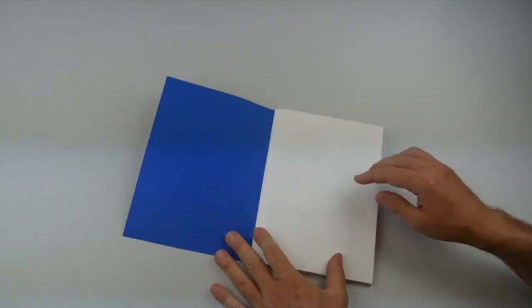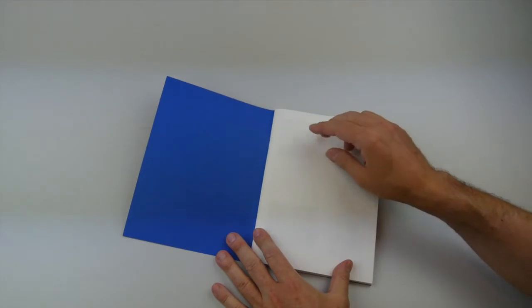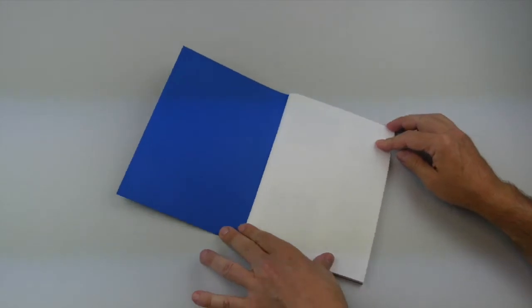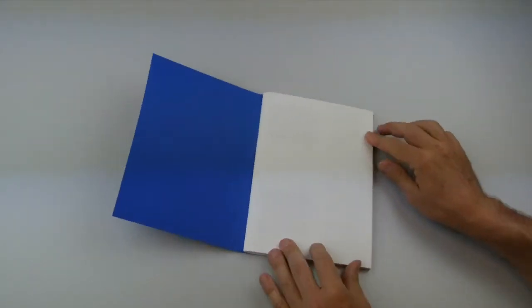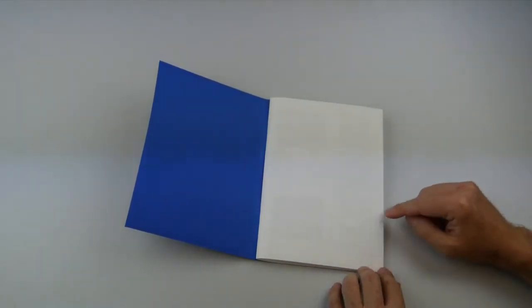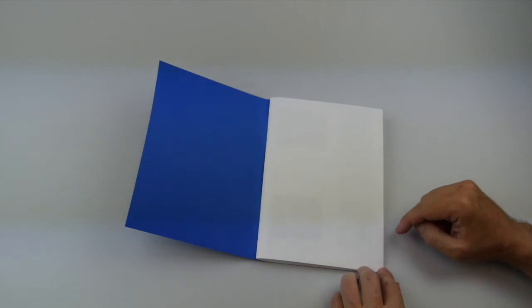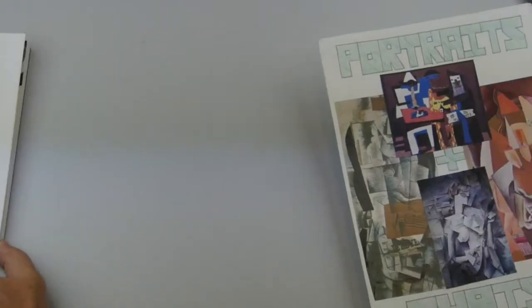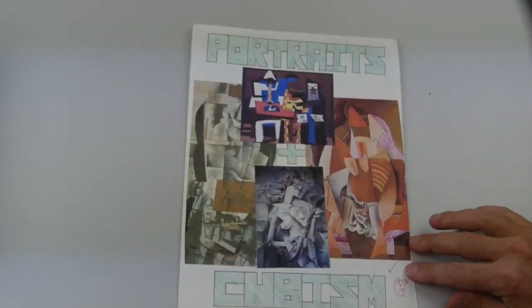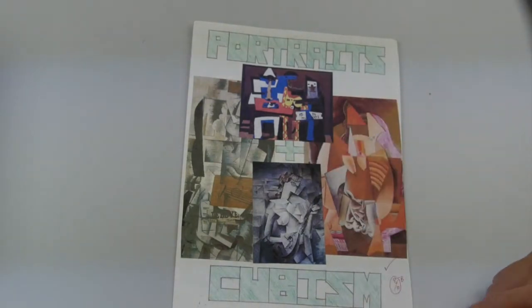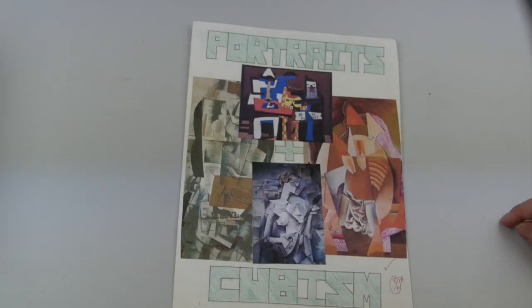So the first thing we're going to do is produce a title page on portraits and cubism. You can either work landscape or portrait, and we're going to give you two possible options on how you might want to complete this. So for the first option, you can produce a title page which has the heading Portraits and Cubism with some examples of Cubist work.